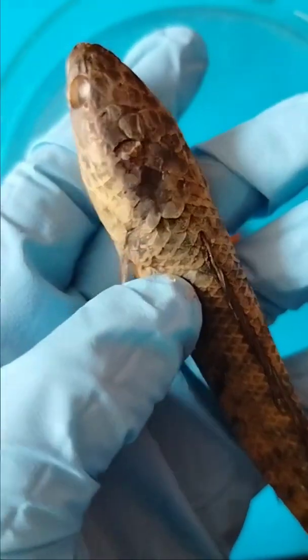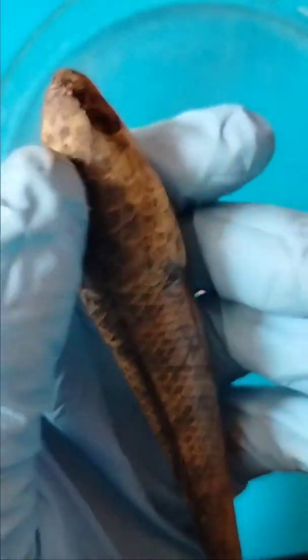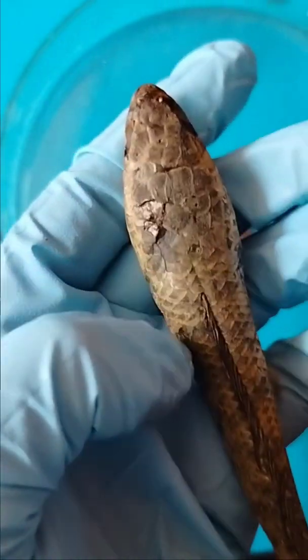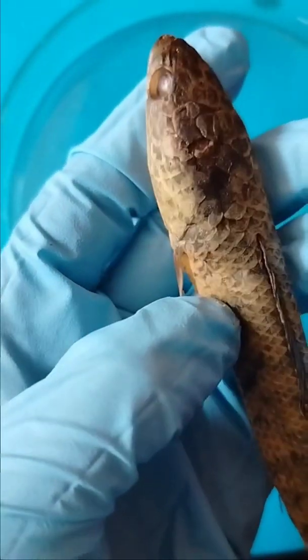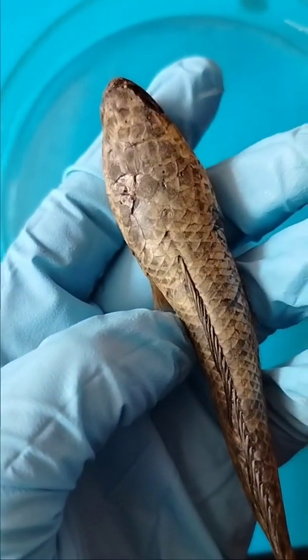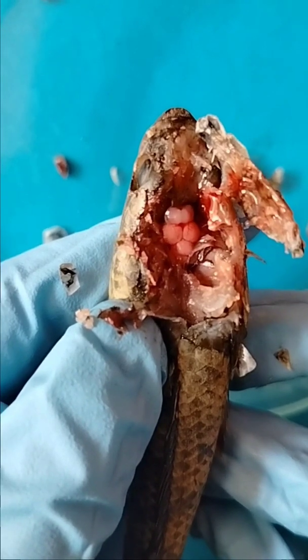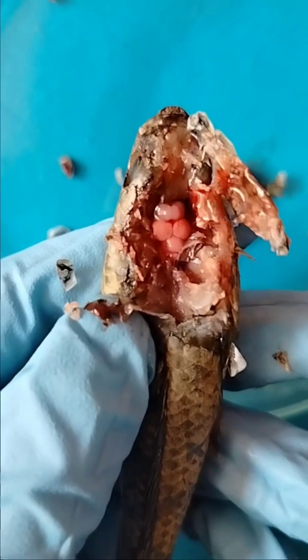This optic lobe is connected with the cerebellum, also known as the little brain of the body, and anteriorly it is connected with the cerebrum. The last part is the myelencephalon. It is the posterior part of the brain which goes towards the abdomen through the spinal cord.